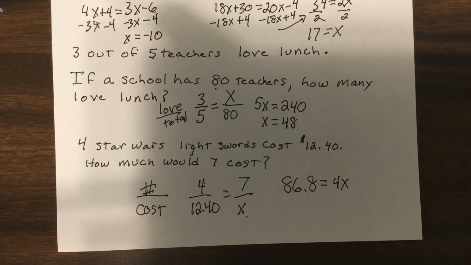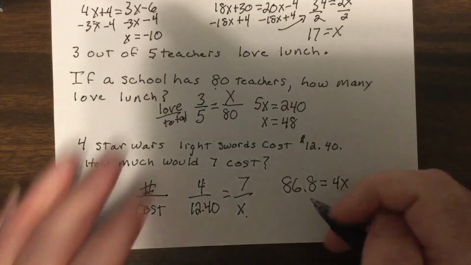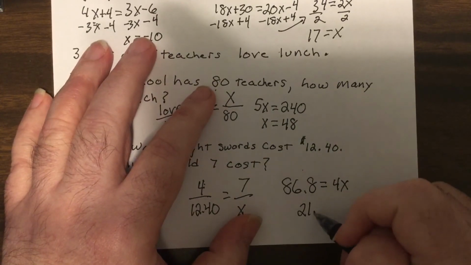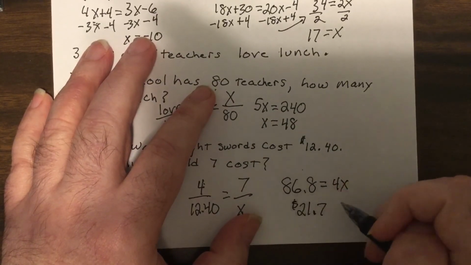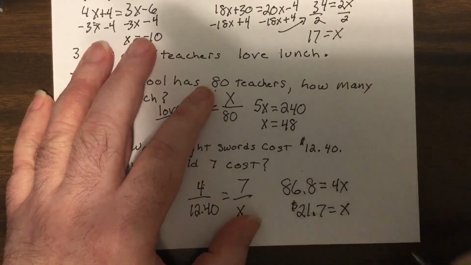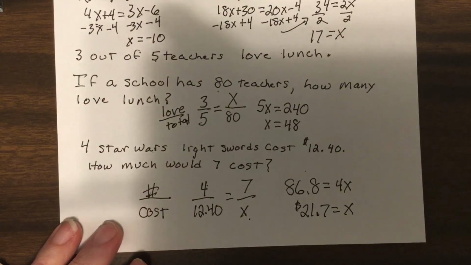Sorry. 86.8. Well, my goodness. Keep messing up. I need smaller fingers. And I get 21.7. So $21.70. Worth every penny.